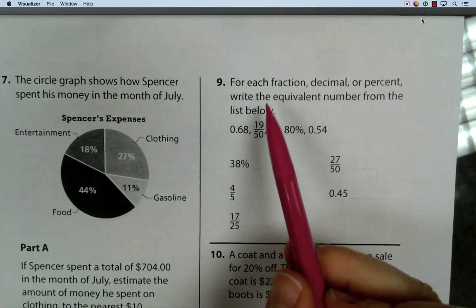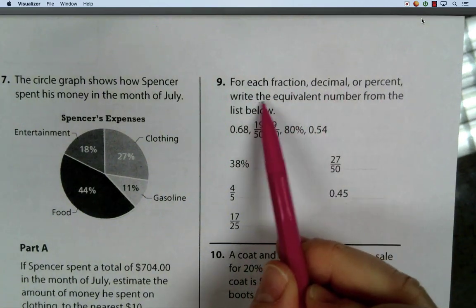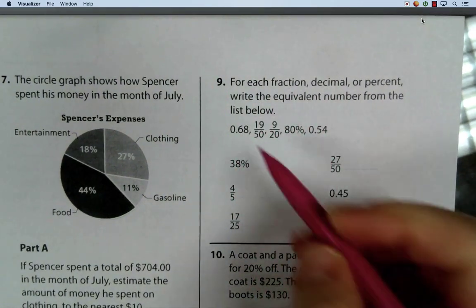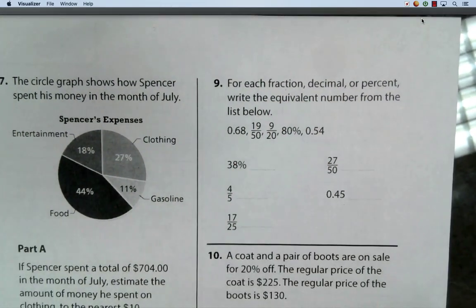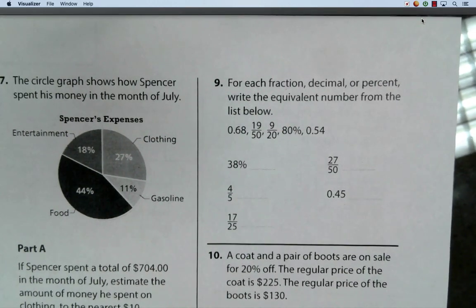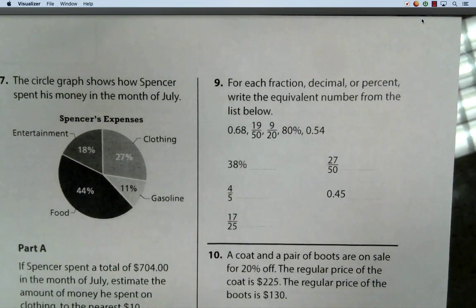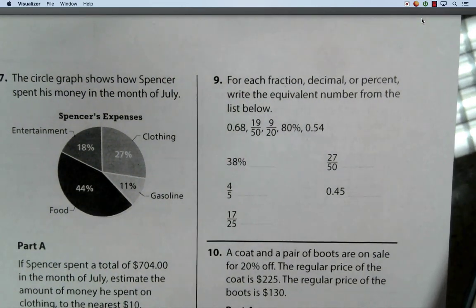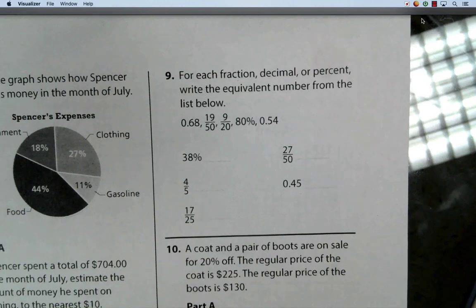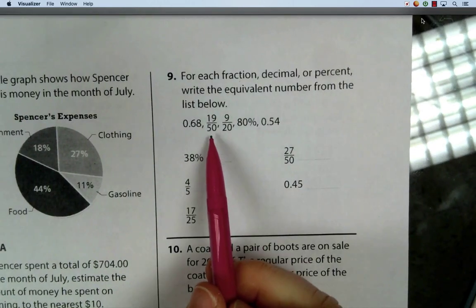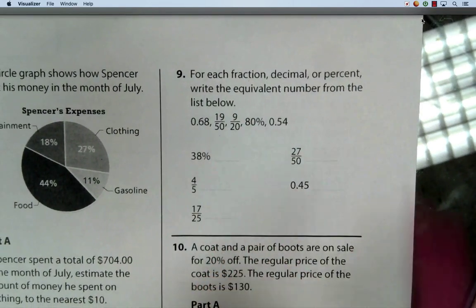Okay. So for each fraction, decimal, or percent, write the equivalent number from the list below. So you're going to be matching these up. So we did this in our notebooks. We had to do that table with fractions, decimals, and percents, finding equivalency. Okay, so you can start with whatever you want. I do like to go look at my fractions and then convert them.